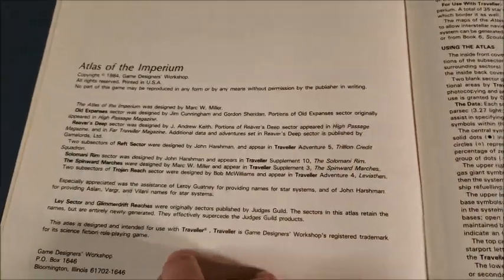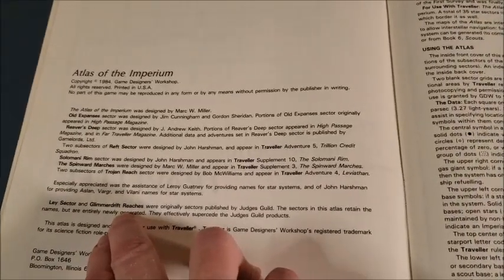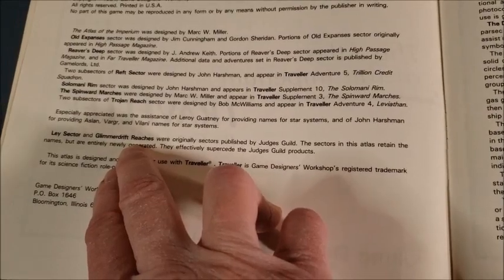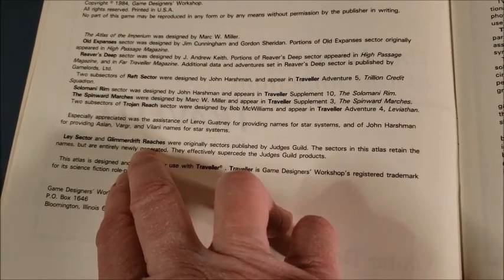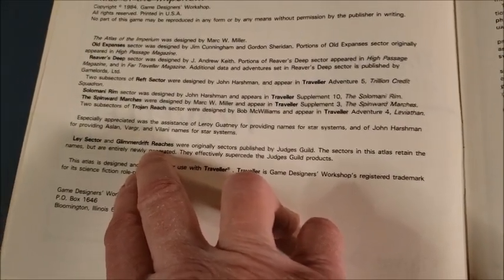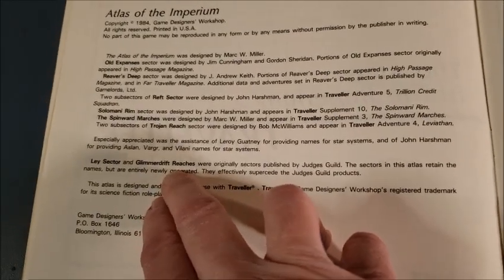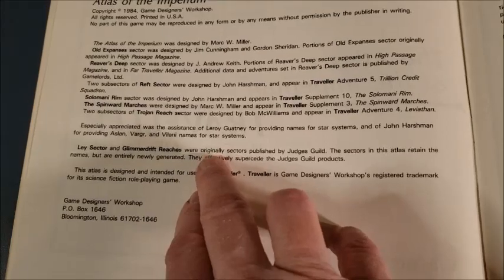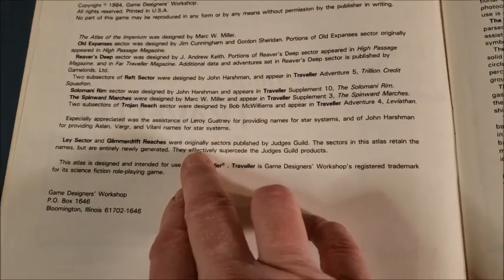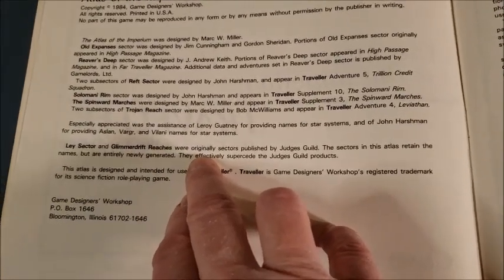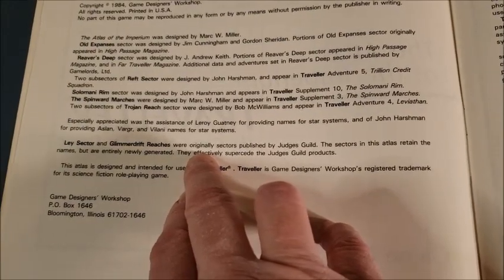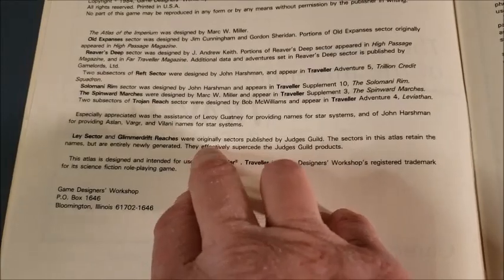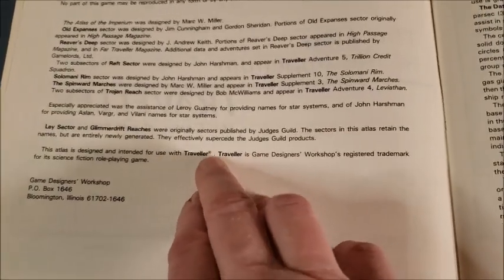The interesting thing is the Ley Sector and Glimmerdrift reaches were originally published by Judges Guild. The sectors in this atlas retain the names but are entirely newly generated. They effectively supersede the Judges Guild's products. So if you saw my video on Judges Guild, I talked about this. And here we have Judges Guild was only about 3 years old, 2 years old in some of these cases, and it's already been bumped into non-canon. If you're like me, canon means very little. So I was never worried about that, but it's just interesting that here it is.